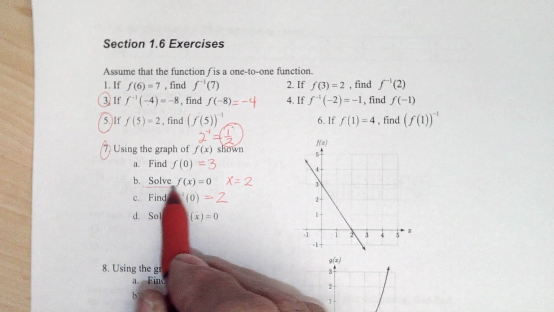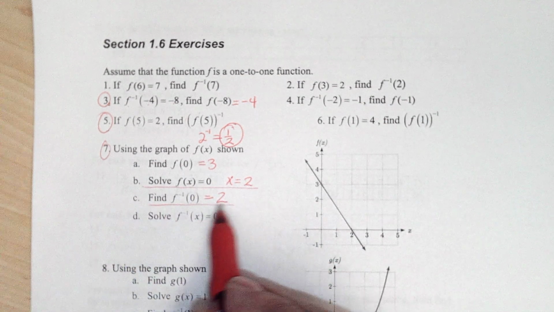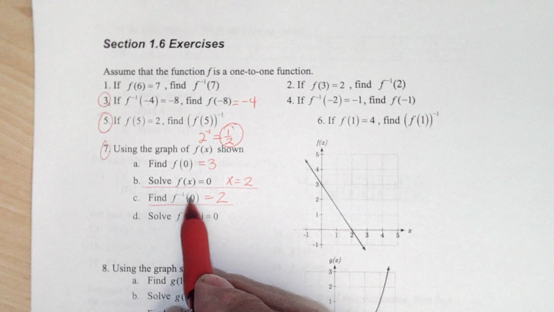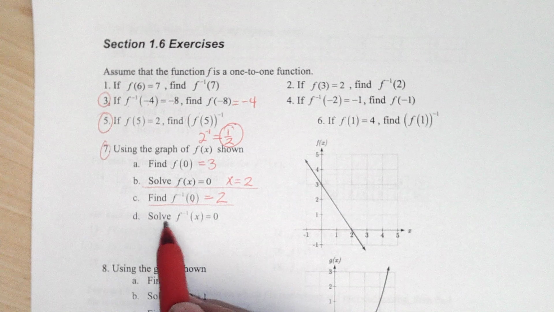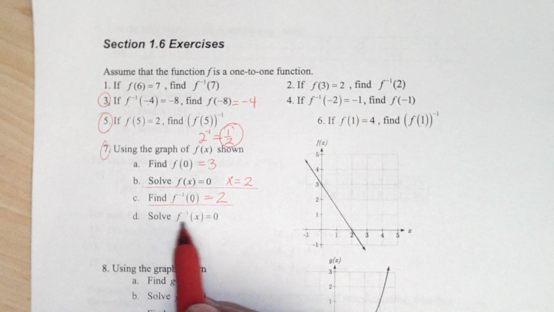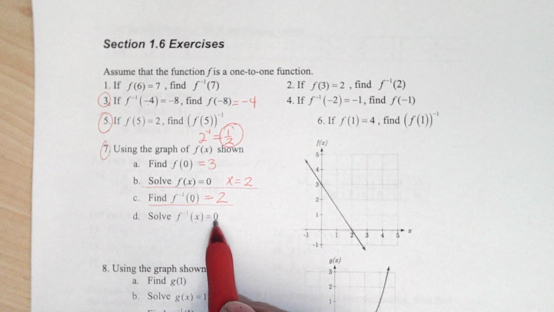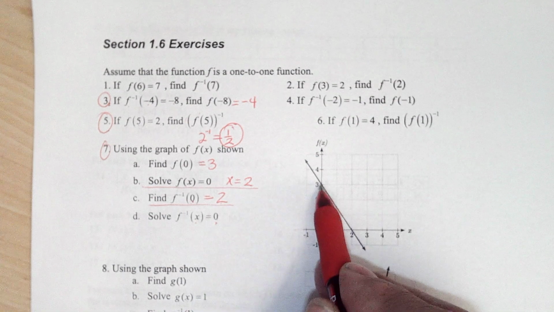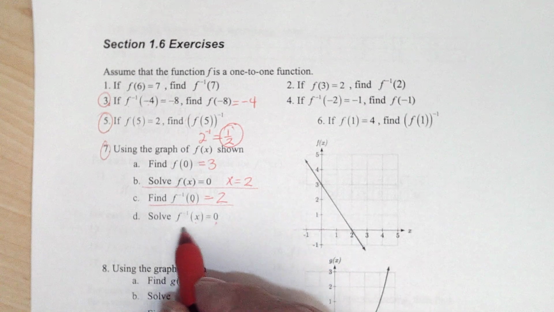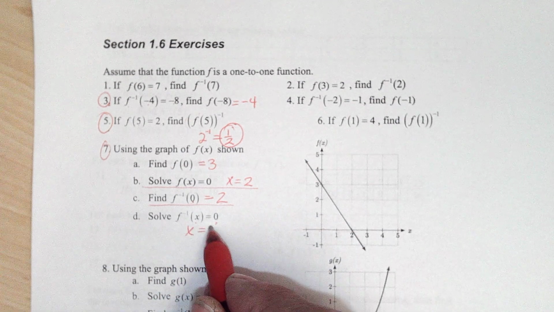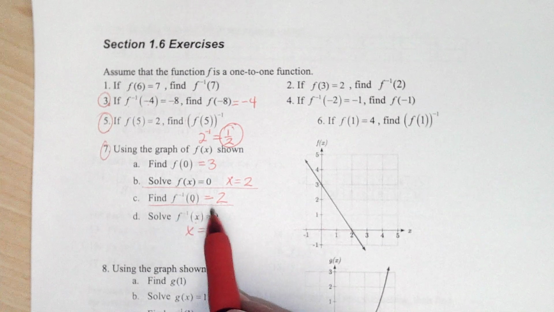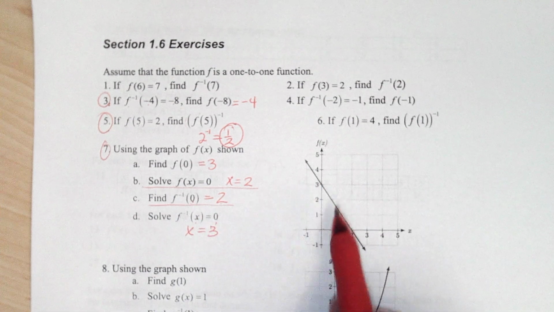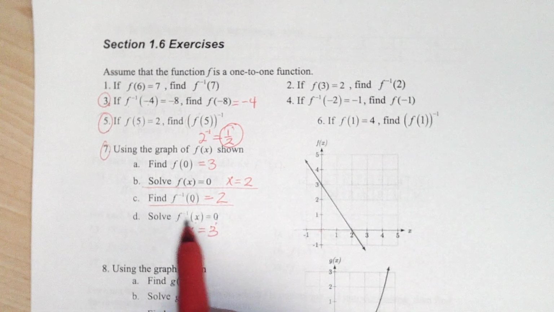So this is asking the same question as this. If y is 0, what was the x? 2. And this says, if this is the y and we end up with x being 0, y is 3. So x here is 3. Going backwards, 3 for the y takes us back to 0 for the x.